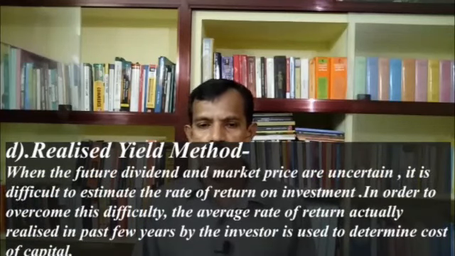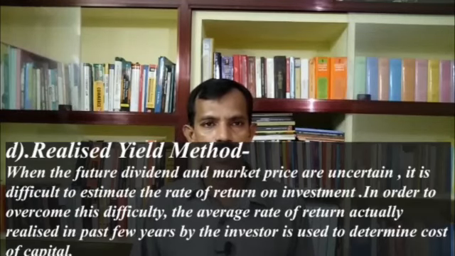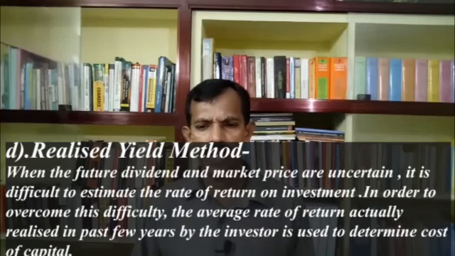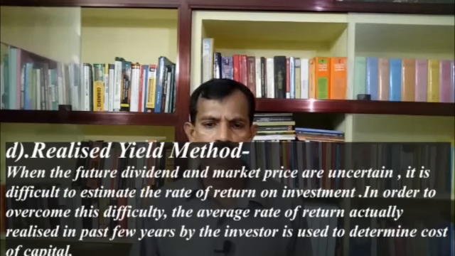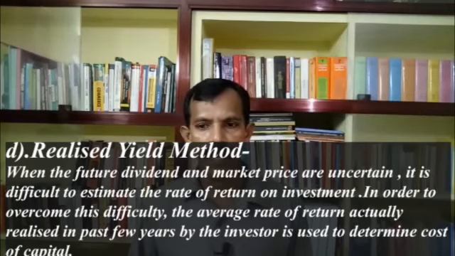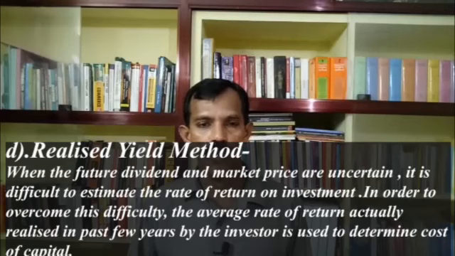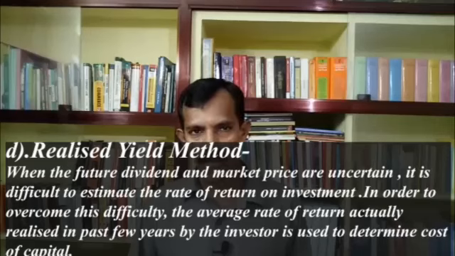Then our fourth method, the realized yield method. When the future dividend and market price are uncertain, it is difficult to estimate the rate of return on investment. In order to overcome this difficulty, the average rate of return actually realized in the past few years by the investor is used to determine the cost of capital.